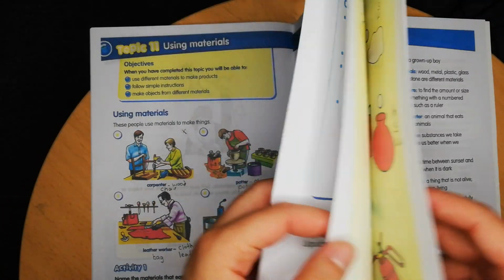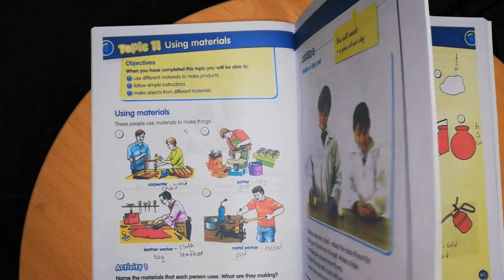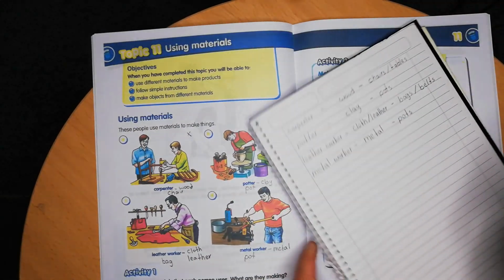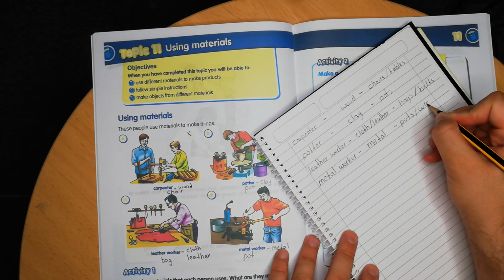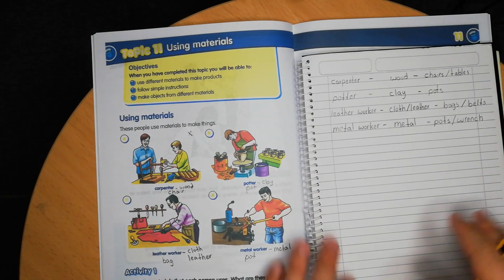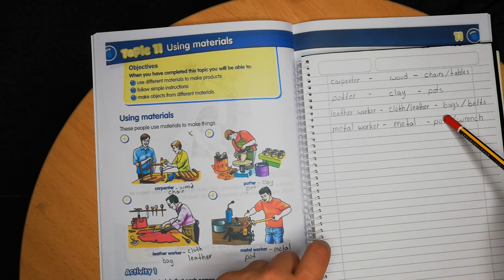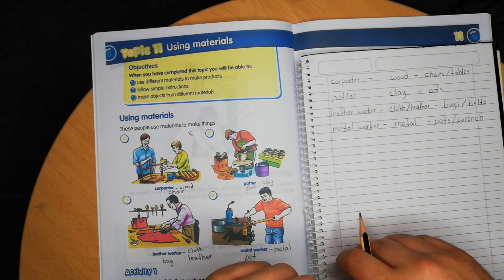Let's see other things that are made of metal. A wrench. You can write a wrench. Okay, and wrench. Okay, so two things, pots and wrench or wrenches, that's fine as well.